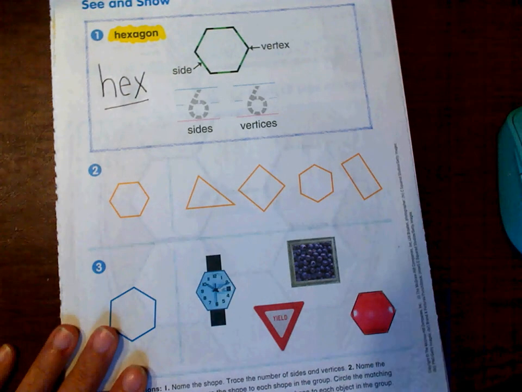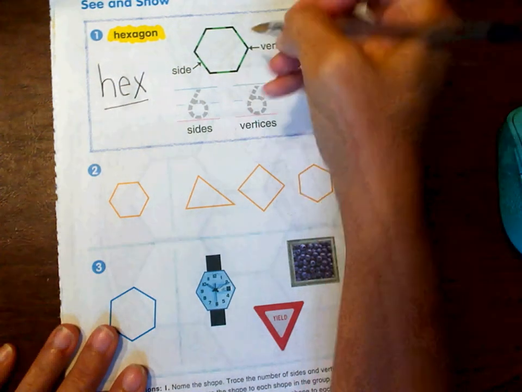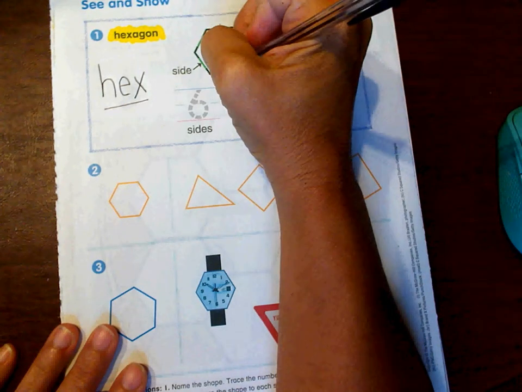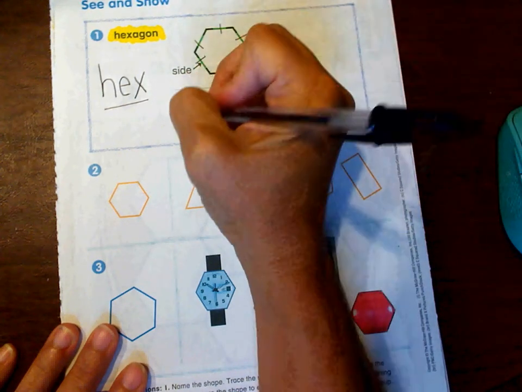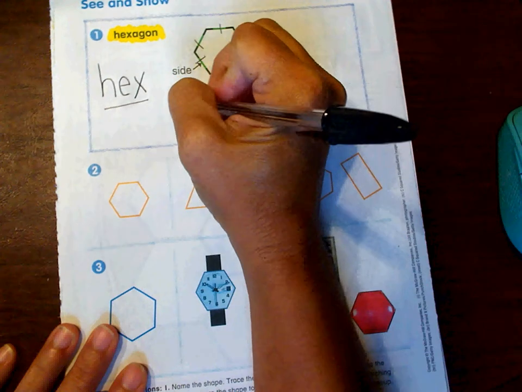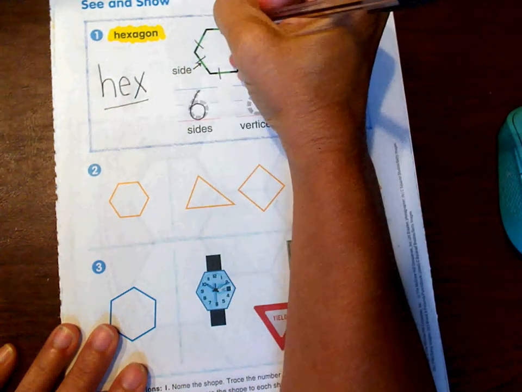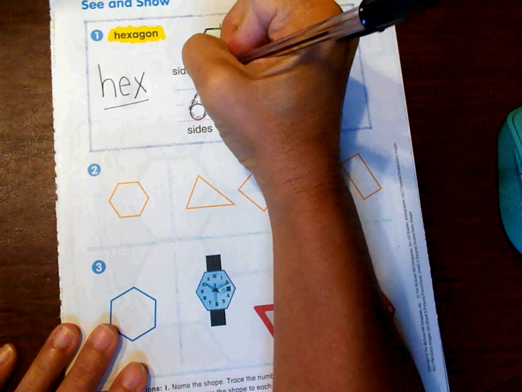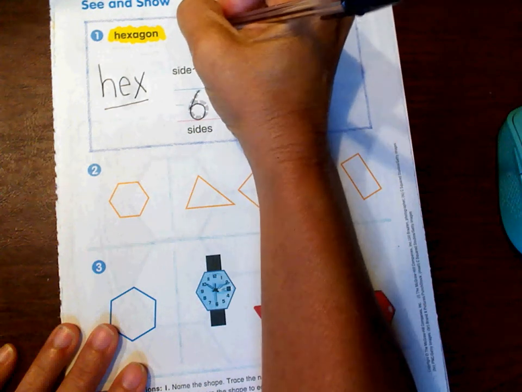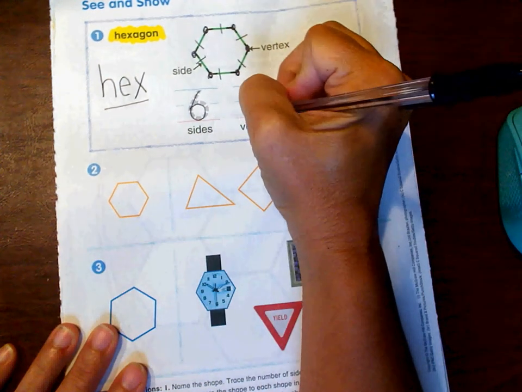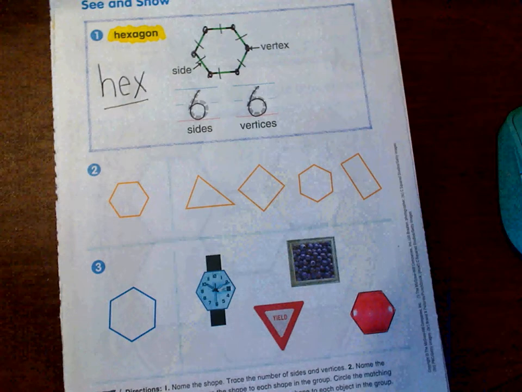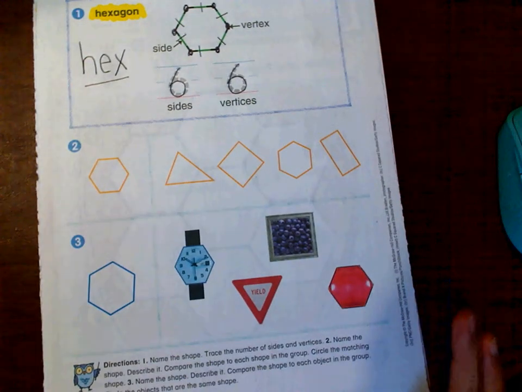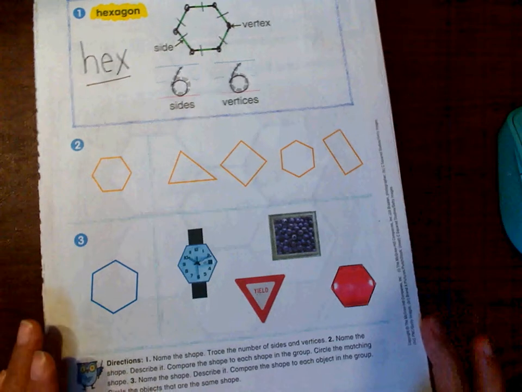Hex means 6. So this is a shape that has 1, 2, 3, 4, 5, 6 sides. Trace the number 6 for sides. And 1, 2, 3, 4, 5, 6 points or 6 vertices. Good job, boys and girls. Hexagon, a 6-sided figure, hexagon.